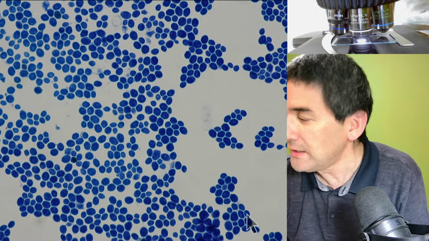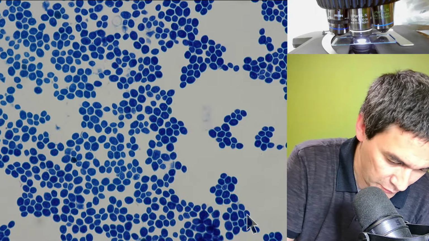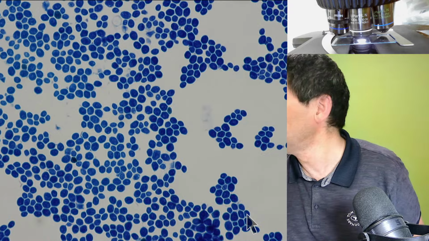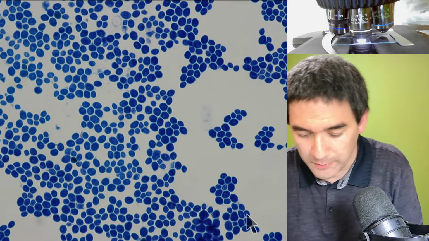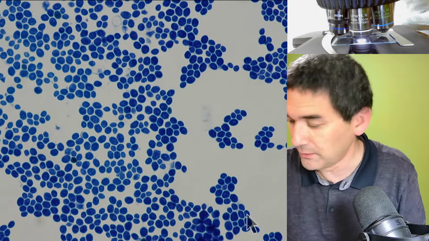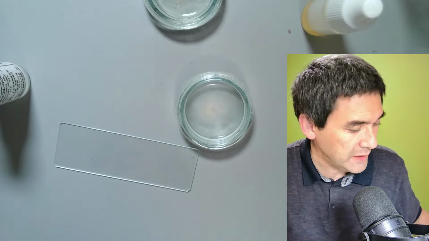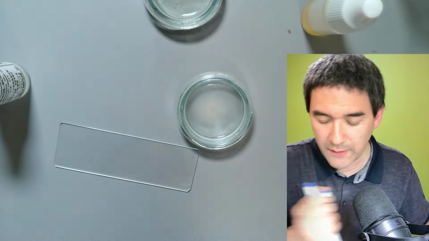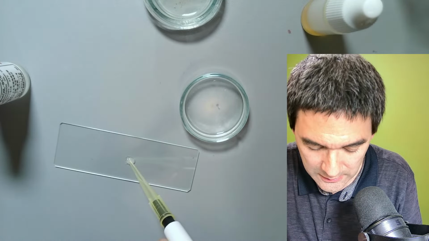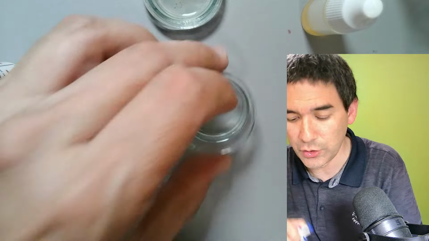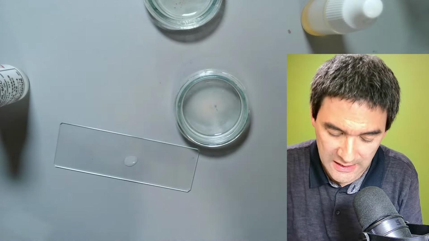If you do not want to do heat fixing, then what we can also do, as a last trial before I start answering some of your questions, is try the following. I'm going to add some of the yeast suspension, and I'm going to add directly the methylene blue stain.